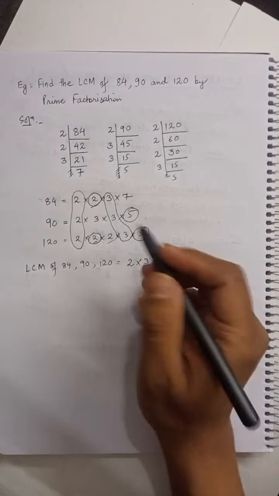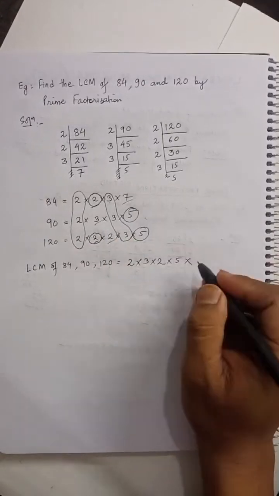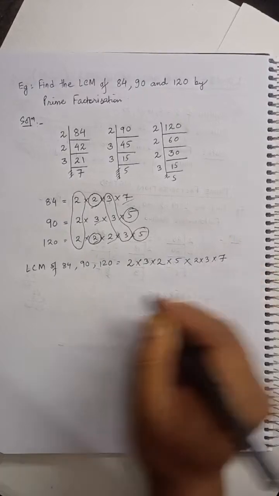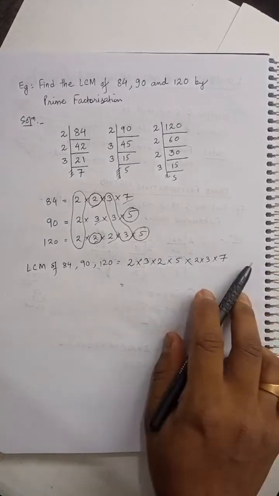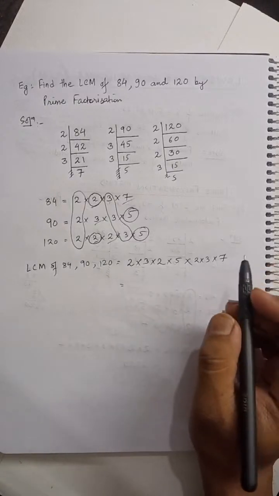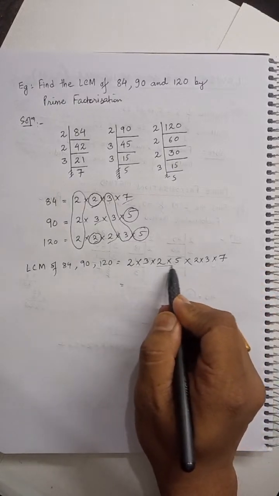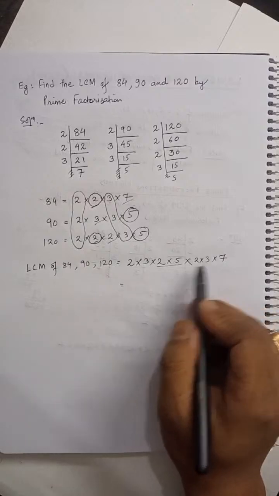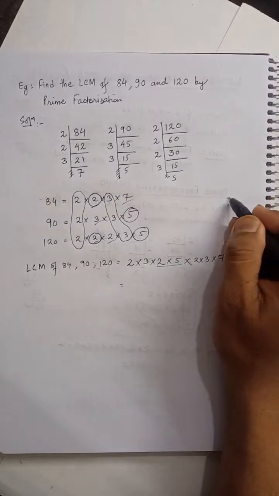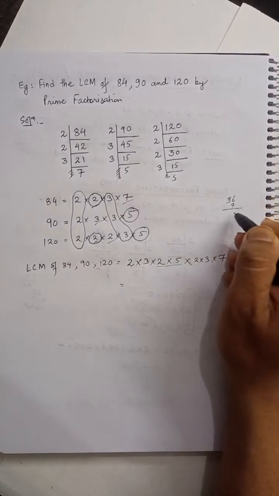So we have this 2 and 3 and 7. So 2 into 3 into 7. So if we multiply these numbers, we will get our LCM. So 5 into 2 is 10, 3 into 3 is 9, and 2 into 2 is 4, 9 into 4 is 36 into 7.